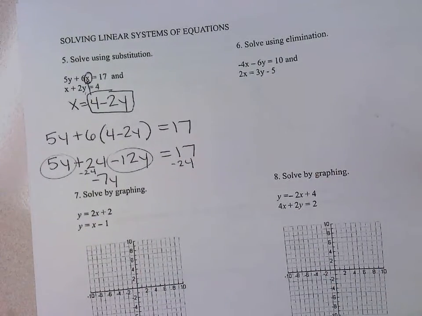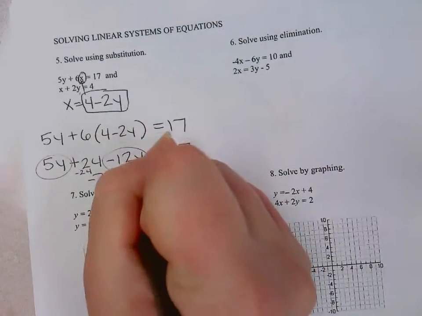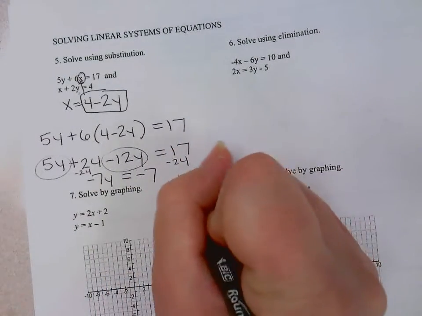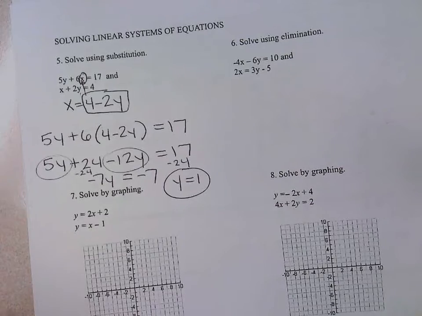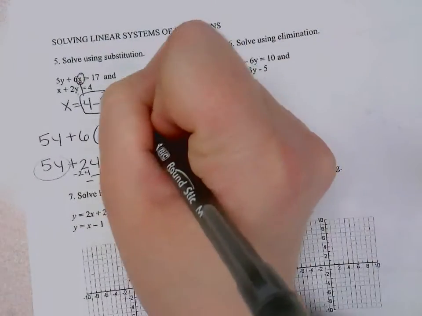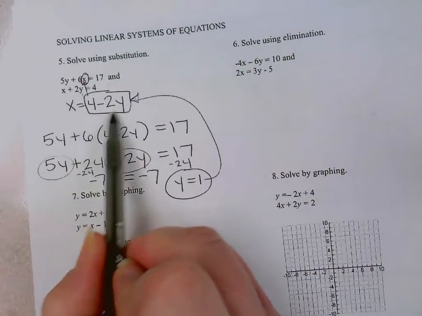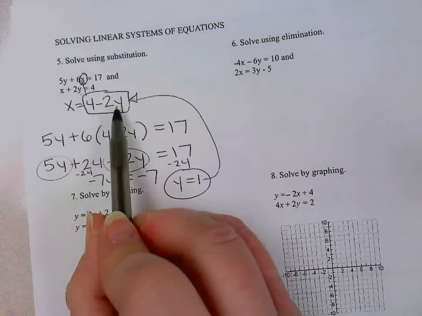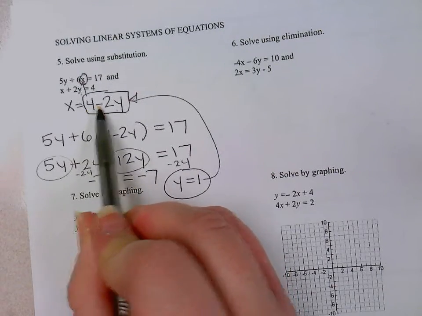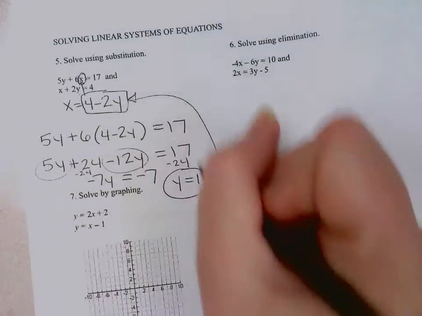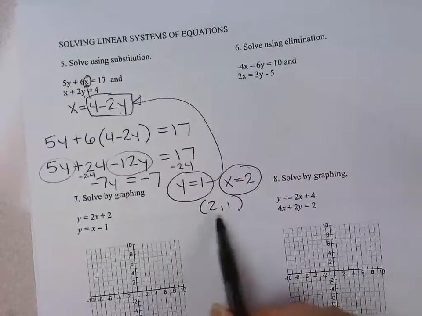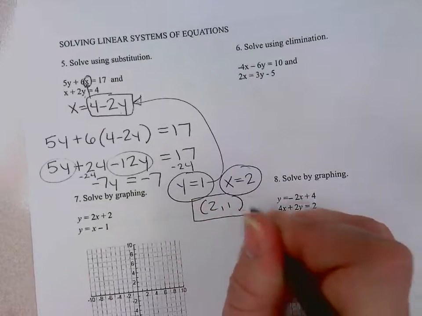17 minus 24 is negative 7. So I have negative 7y equaling negative 7, so that tells me that y must be 1. I still have to solve for x. You can plug it in wherever you want, but for substitution, if you plug it into this, it'll get you the answer the quickest. Plugging in 1, I get 4 minus 2 is 2. So x must equal 2. So (2, 1) is my final solution written as a coordinate.